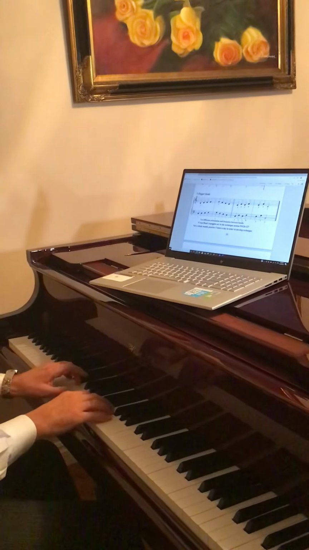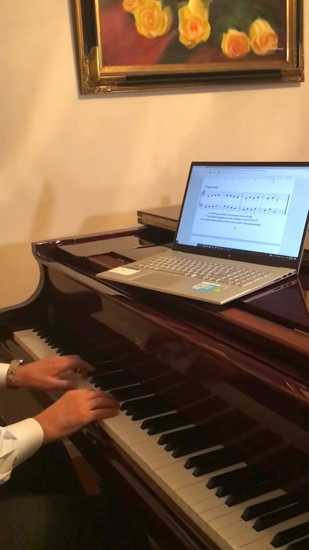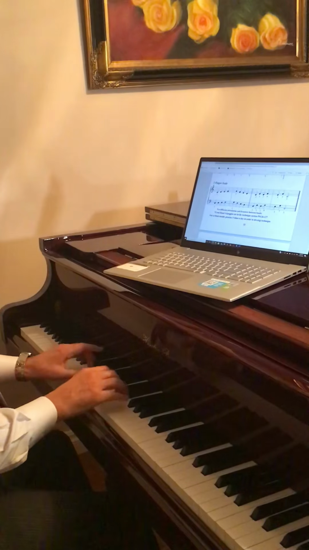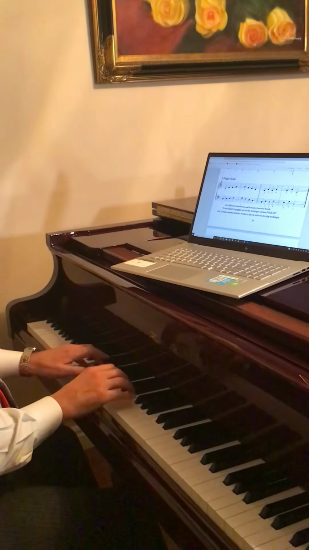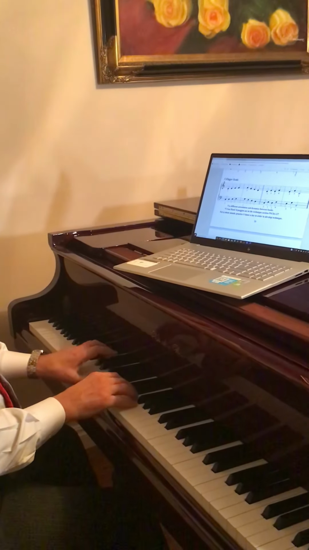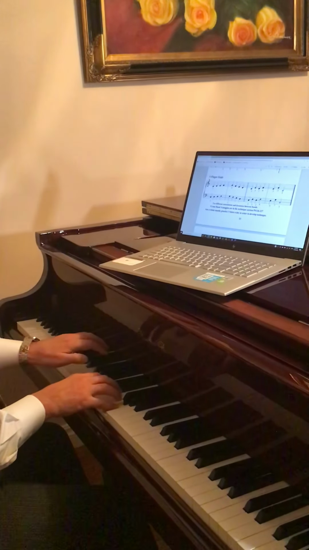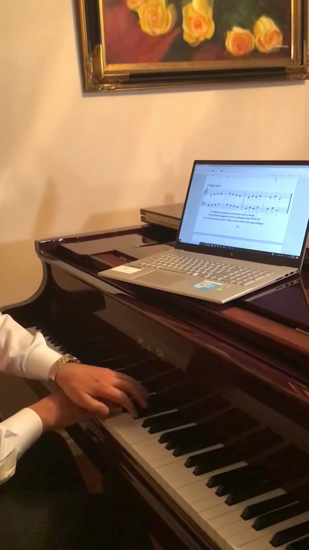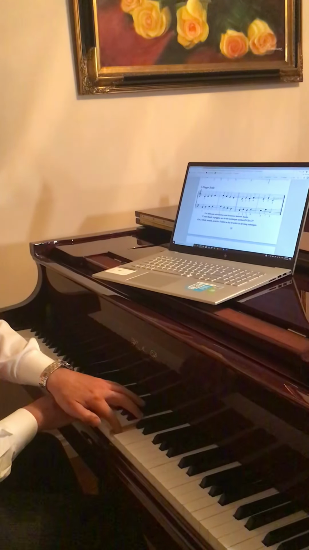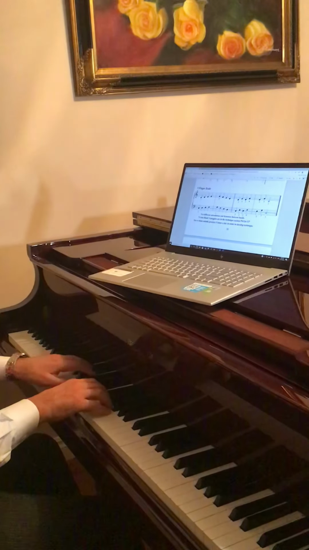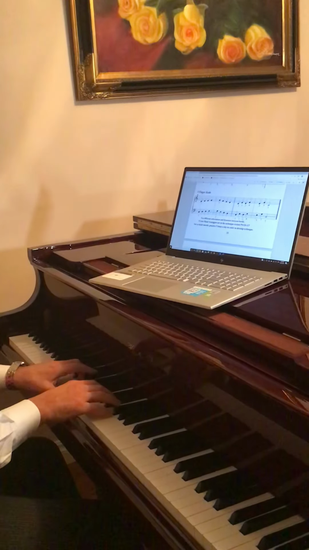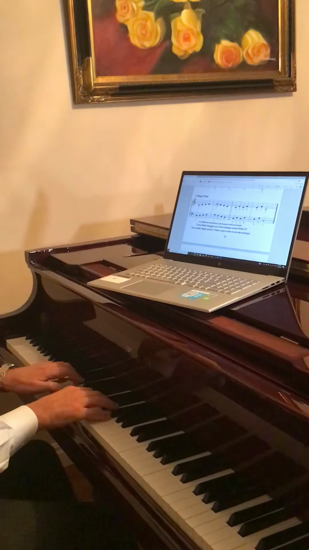I will do it right now very slowly. Crosshand arpeggio uses the triads. Attention: the left hand crosses the right hand, presses the note C, and then we are going down. It's very fun to play.